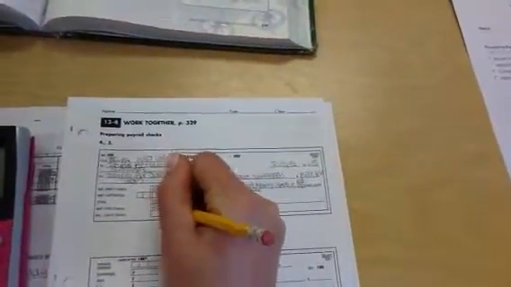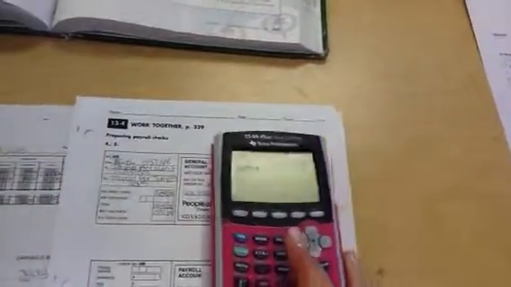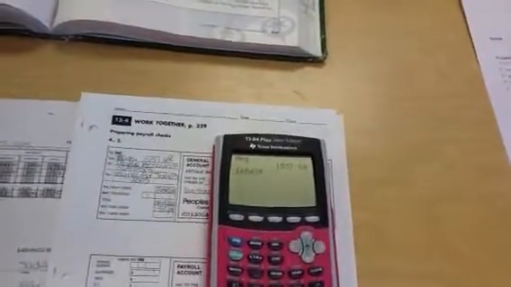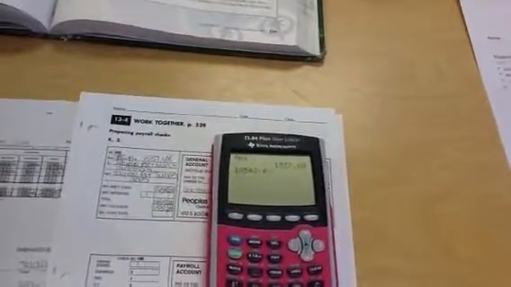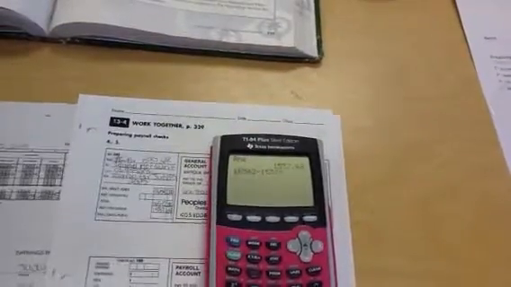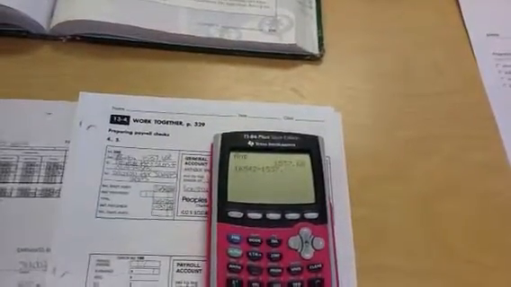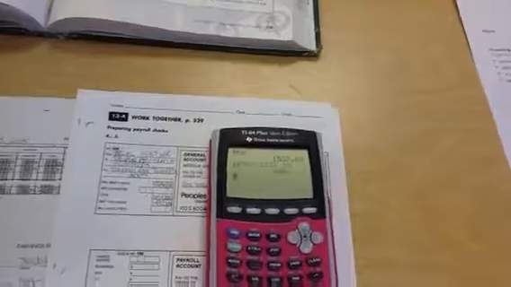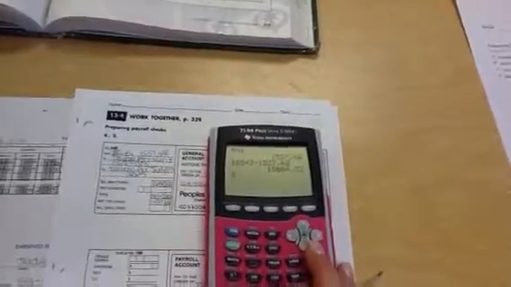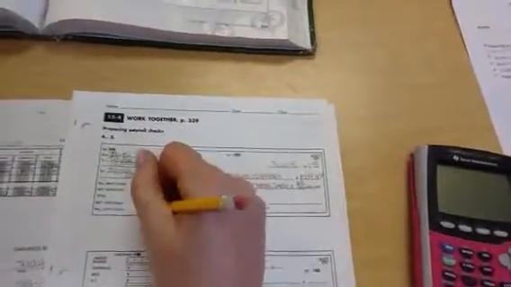We need to subtract the amount on this check, 1,537.68. So the new balance is $15,004.32.